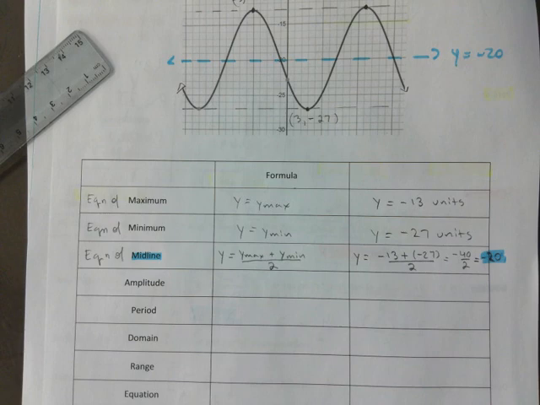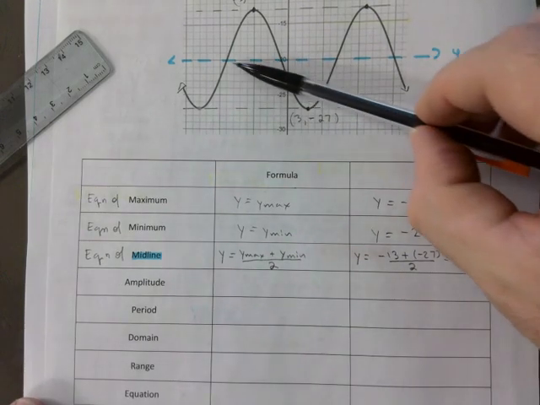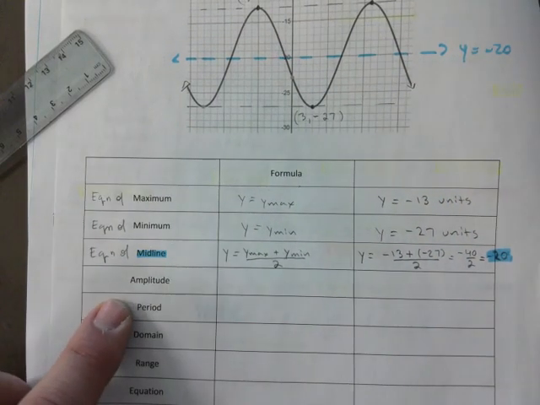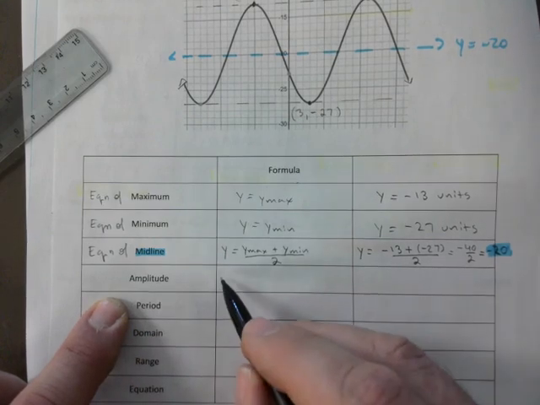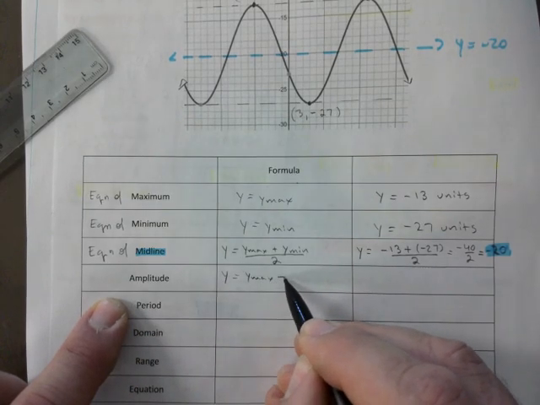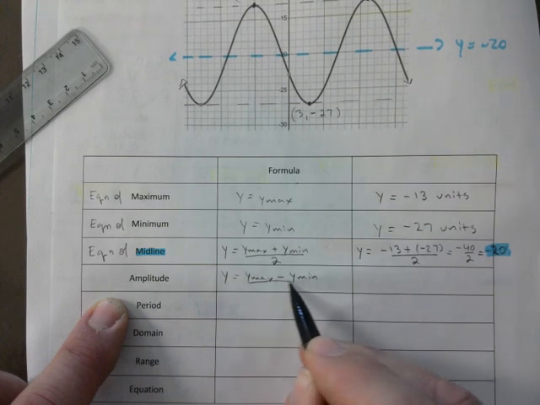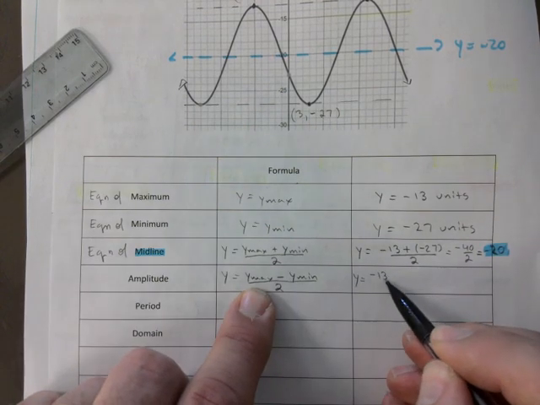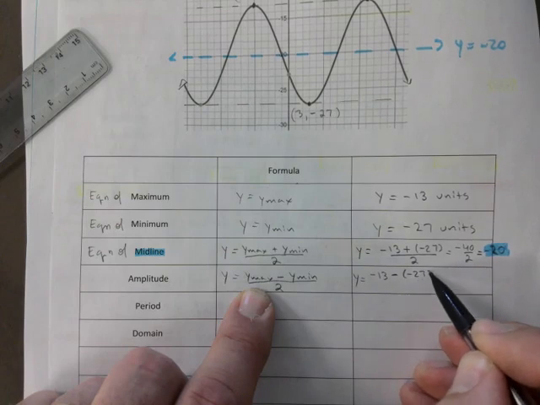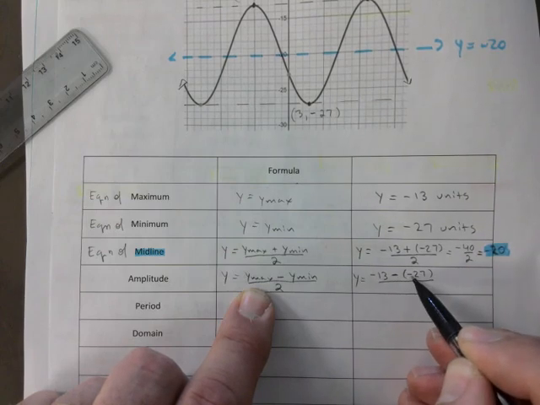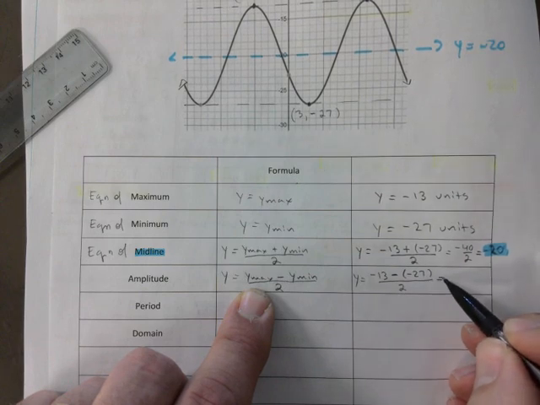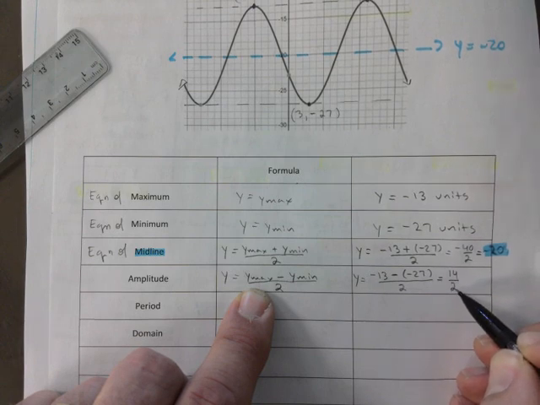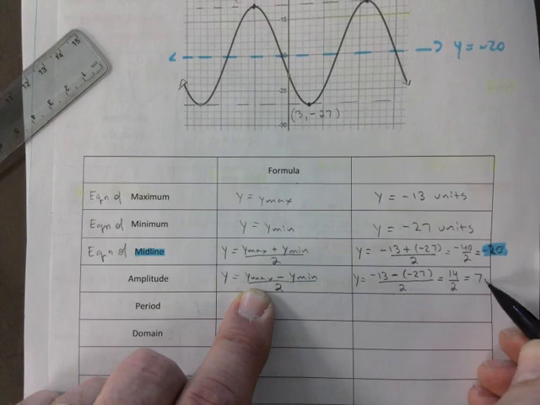You should be able to tell that it is halfway. Half of the values of the curve are going to be above it, half below, within a cycle. Amplitude is going to be y max minus y min divided by 2. I put them next to each other so you could see that. It would be the same thing as above, except you have a double negative there. And that will give you 14 divided by 2, which is 7 units.